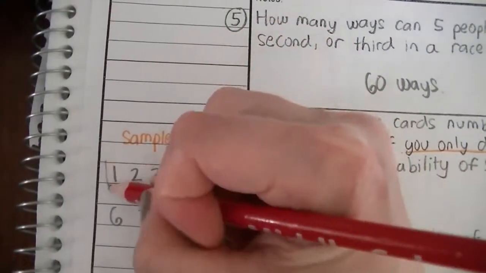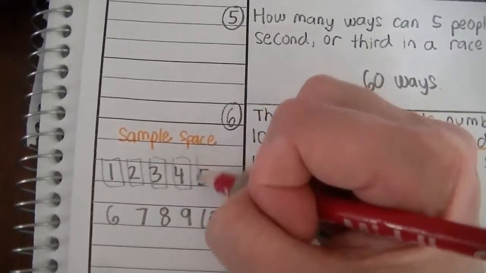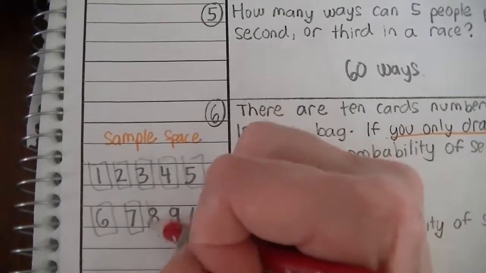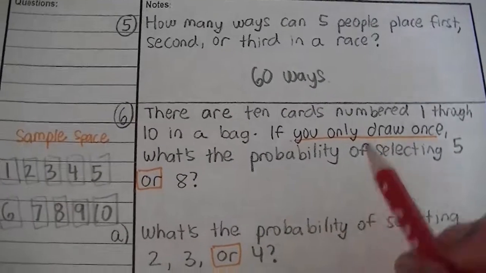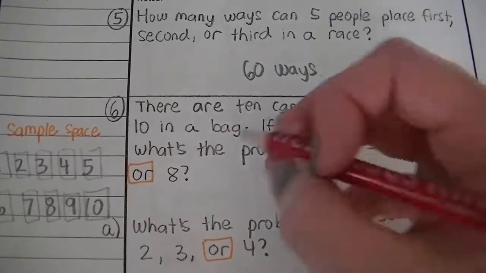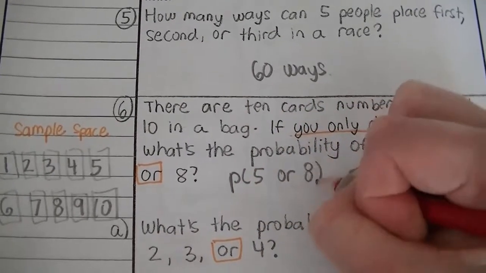Okay, and those are all cards. Cards are rectangles, so pretend that these are really nice looking cards, okay? Just trying to simulate this problem theoretically. If you only draw 1 time, what's the probability of selecting 5 or 8? Probability of getting a 5 or an 8.